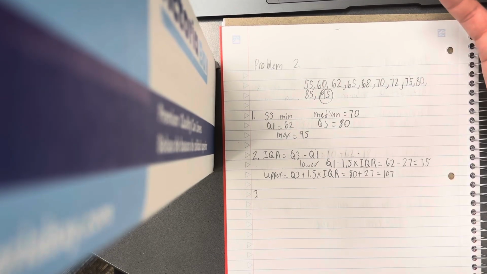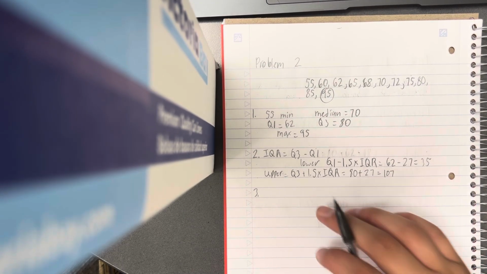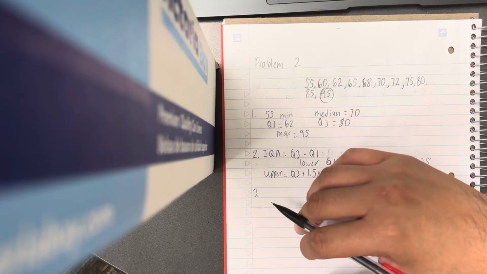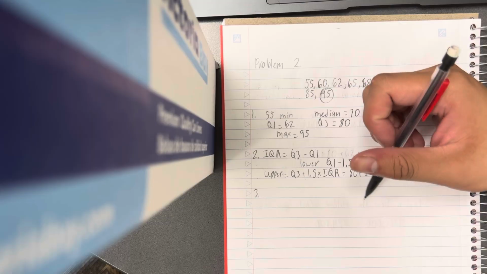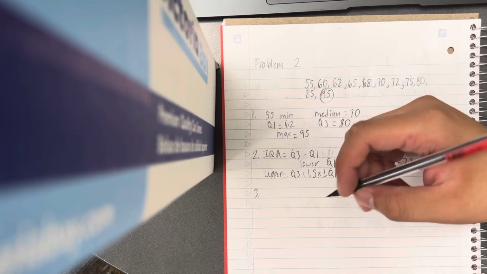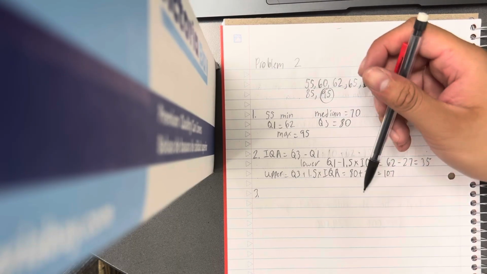So when put into my laptop, shown data plot, the box is at Q1, which would be at 62, and the Q3 would be at 80. The line of median will be 70 inside the box. Whiskers extend to minimum 55 and max of 95. There's no outliers plotted.